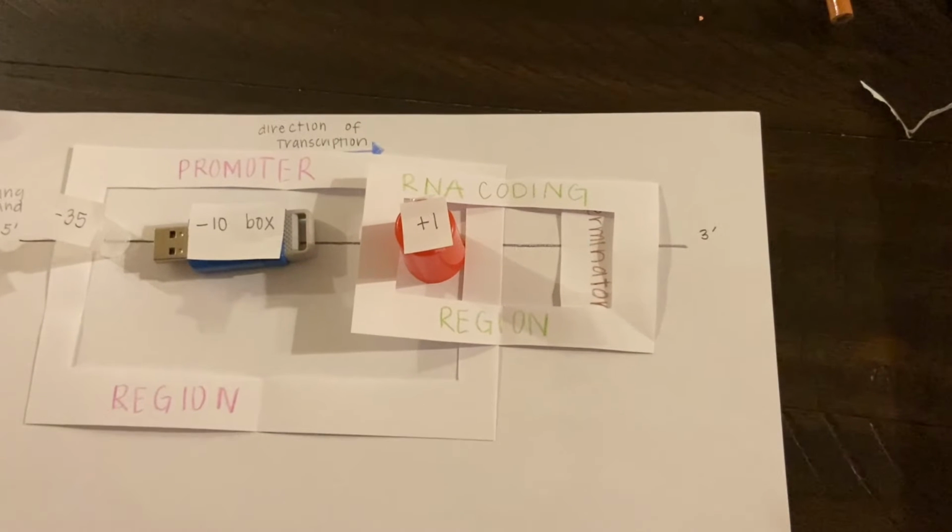The -35 site and the -10 box are also consensus sequences. The -10 box is also called a TATA box, and both will have similar gene sequences in most prokaryotes. Their function is to recruit RNA polymerase.